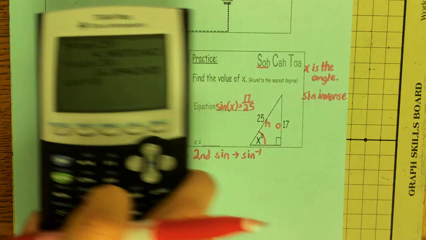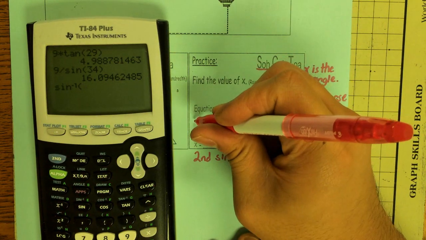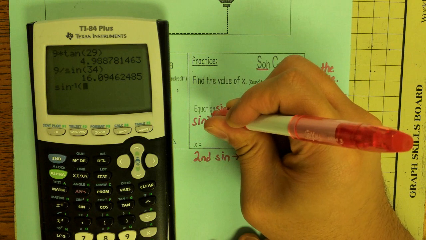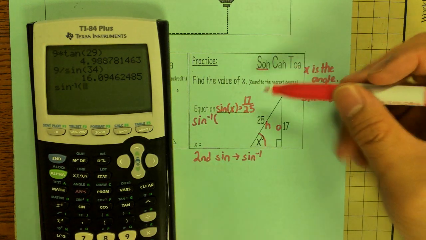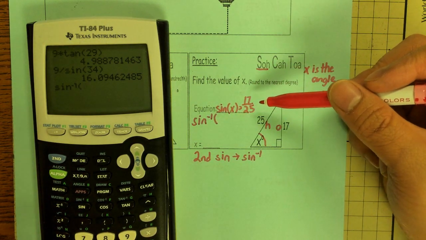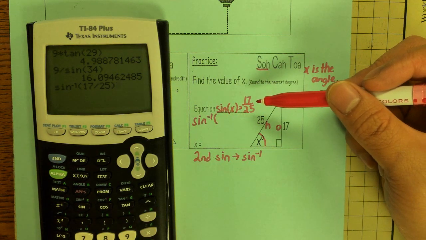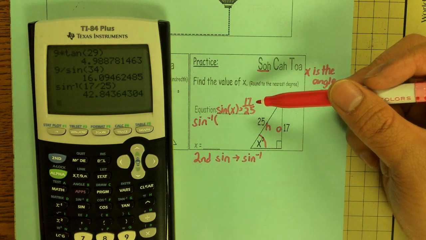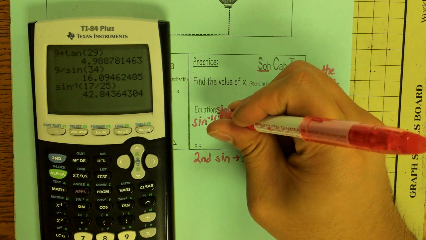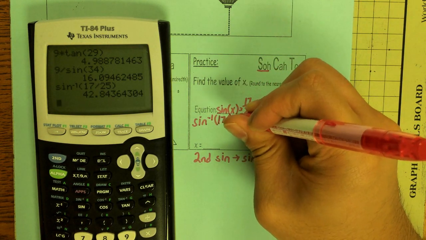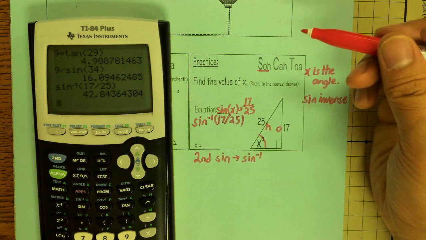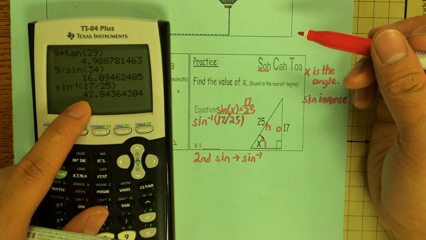That's called sine inverse. In your sine inverse, you type in your fraction. That's a 17 over 25. You're telling the calculator, hey, these are my two sides, give me the angle. So there you go, x equals 42.84.